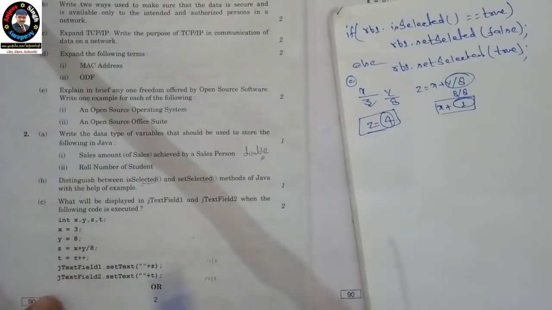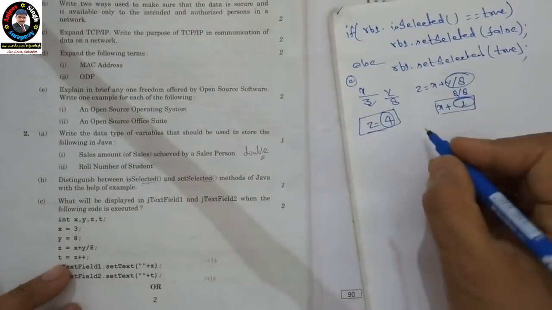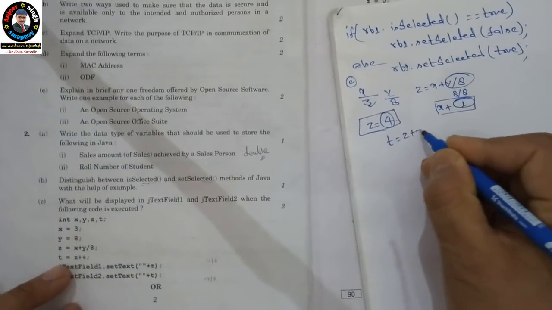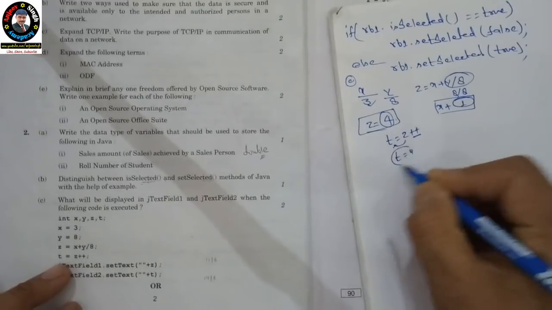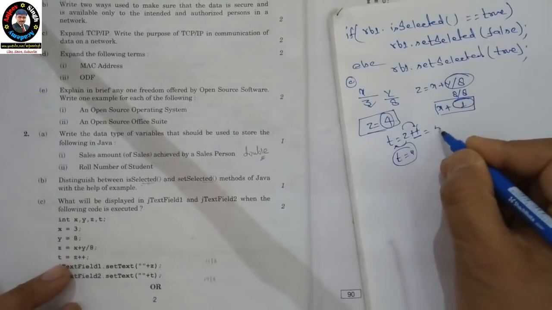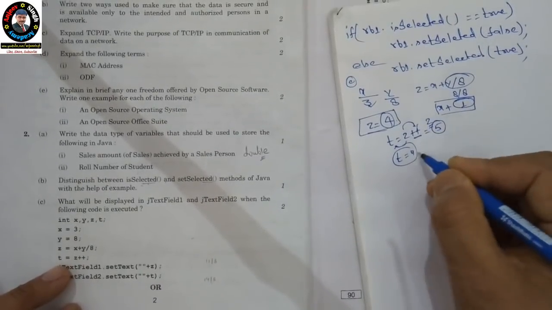Now t is equal to z plus plus. So t is equal to z plus plus means it is a post increment, first use. So the value of t is 4 here, but z increases by 1, so it becomes 5. So z is equal to 5, t is equal to 4.